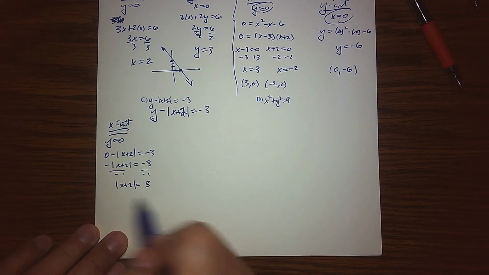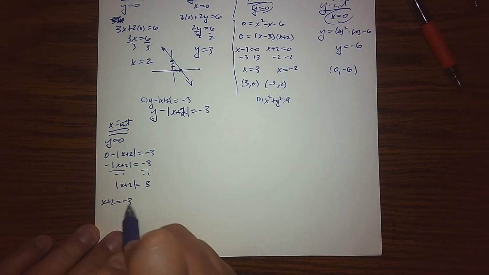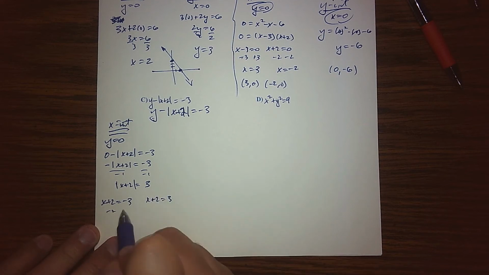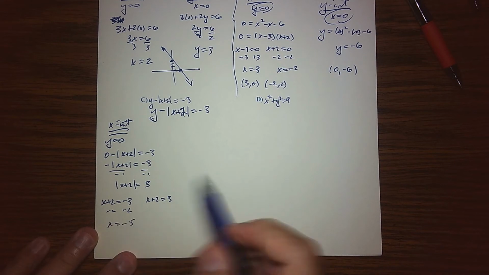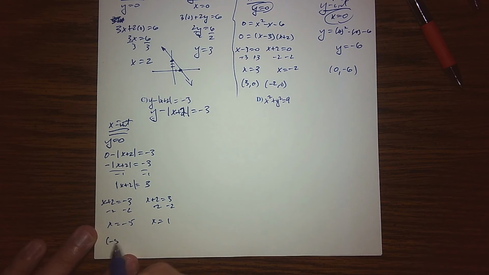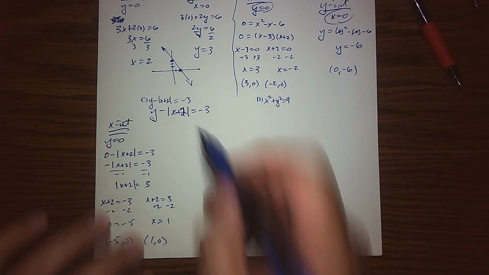And then there's two components here. Either the x plus 2 is negative 3 or the x plus 2 is 3. Subtracting 2, we get negative 5. Subtracting 2, we get 1. So we have two x-intercepts on this graph, negative 5, 0, and 1, 0.